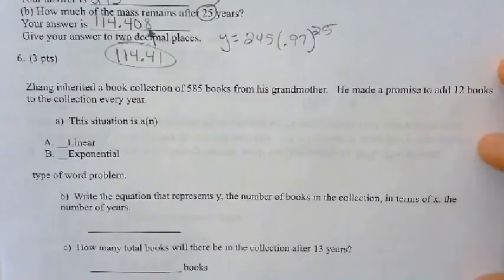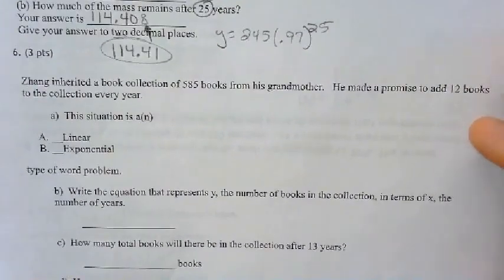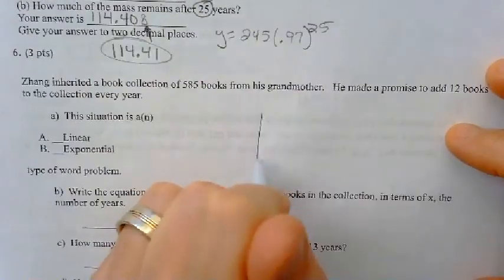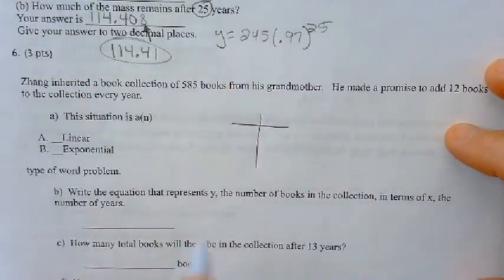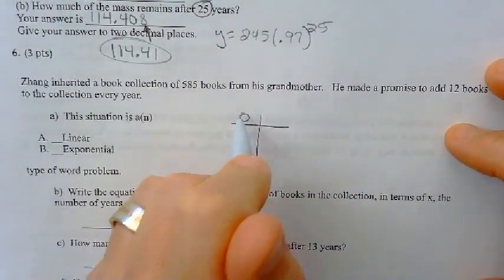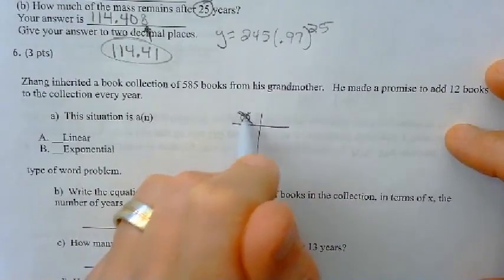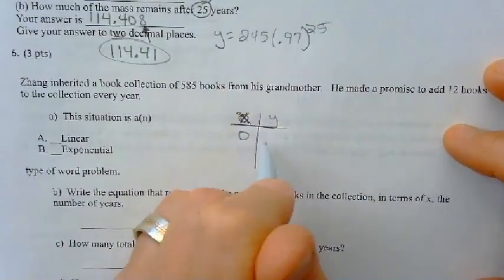Zhang inherited a book collection of 585 books from his grandmother. He made a promise to add 12 books to the collection each year. So if I make a table for this one, make that X, make this Y. At time 0, there's 585 books.